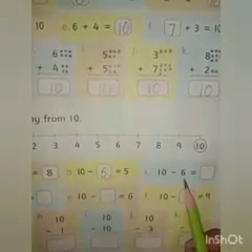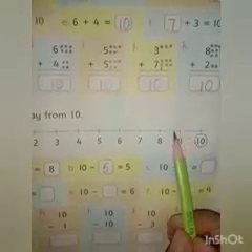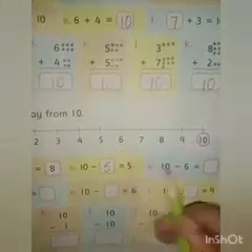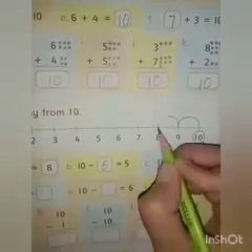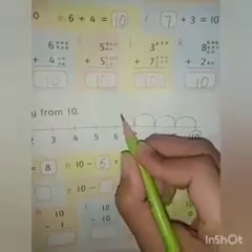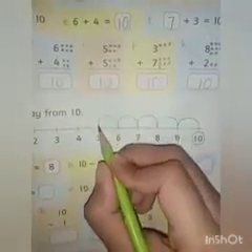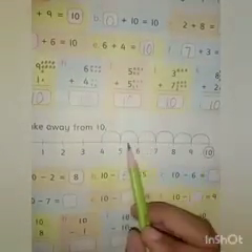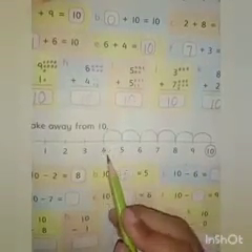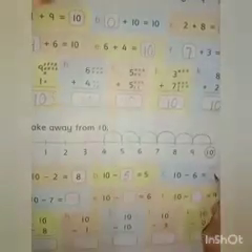Our second number is 6. And we are going to jump over the numbers 6 times to the left. 1, 2, 3, 4, 5, 6. When we jump 6 times over the numbers, we got the answer 4. Write 4 in the box.